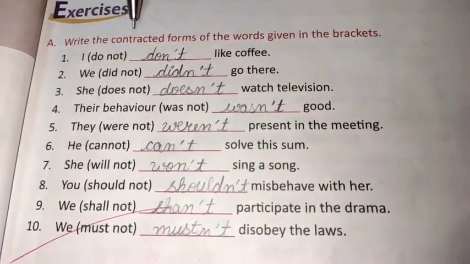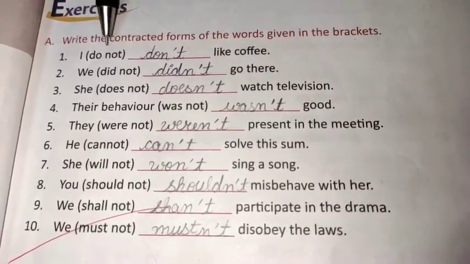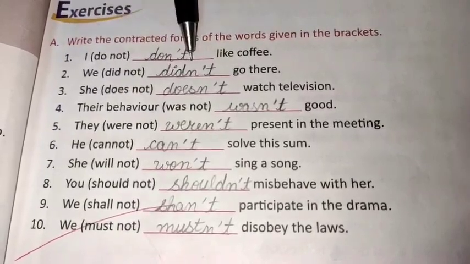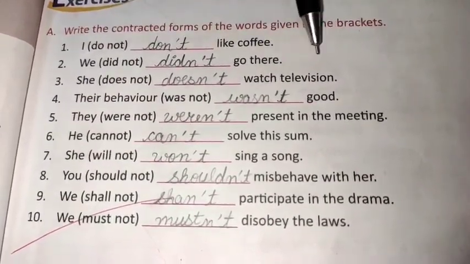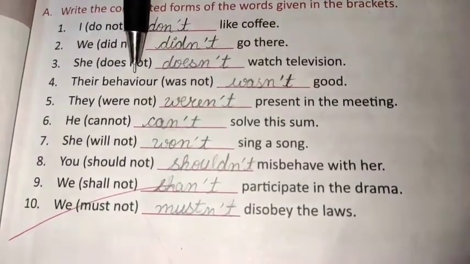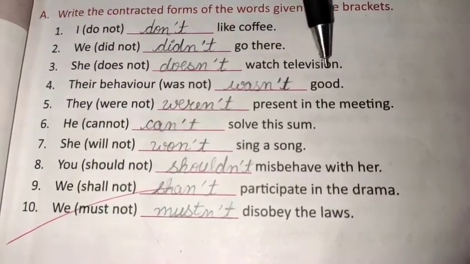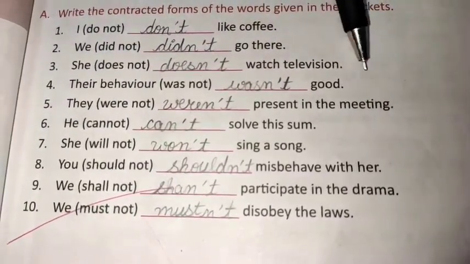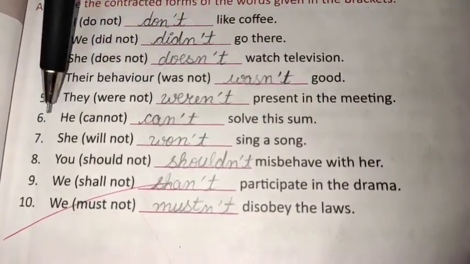A. Write the contracted forms of the verbs given in the brackets. I do not, don't like coffee. We did not, didn't go there. She does not, doesn't watch television. Their behavior was not, wasn't. Good. They were not, weren't present in the meeting. He cannot, can't solve this sum.